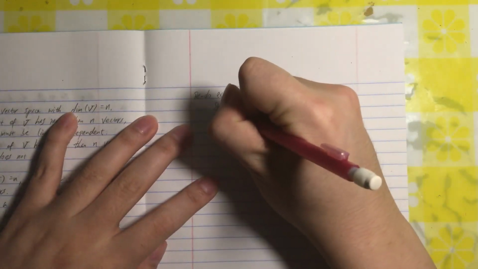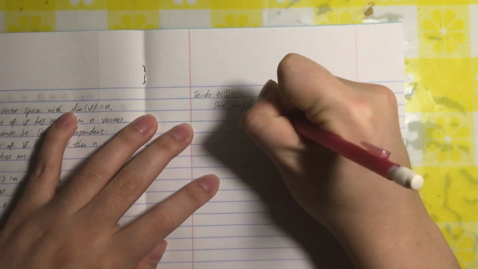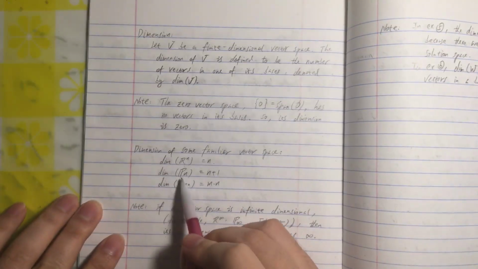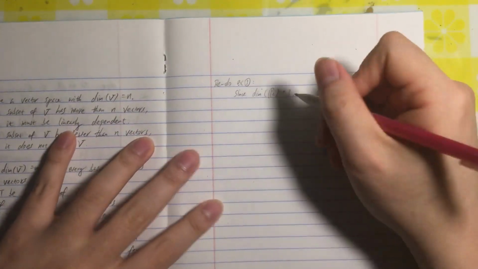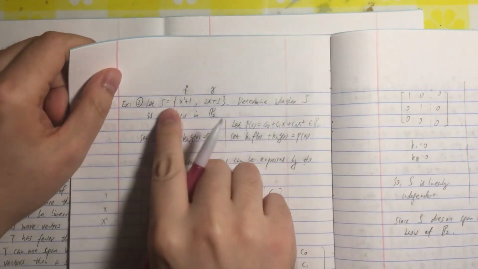So, we try to determine whether S is a basis in P2. We know that the dimension of P2 is 3, because the dimension of Pn is always n plus 1. So the dimension of P2 is 3. And S has only two vectors.